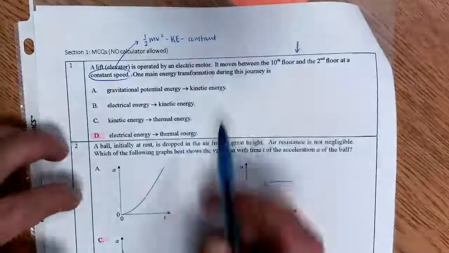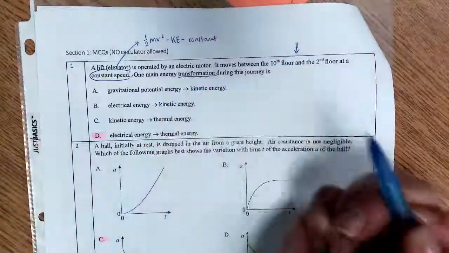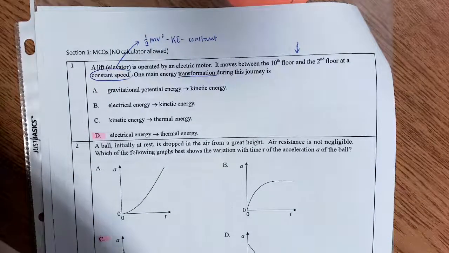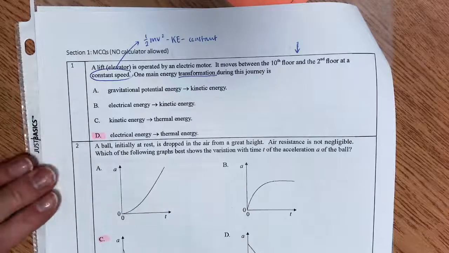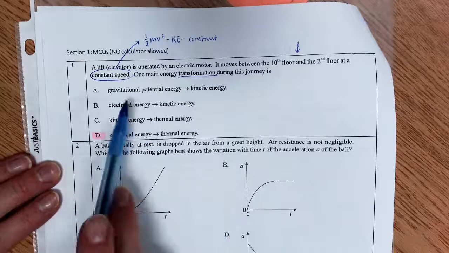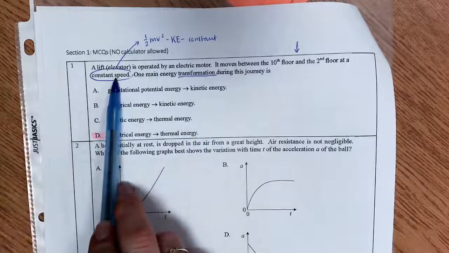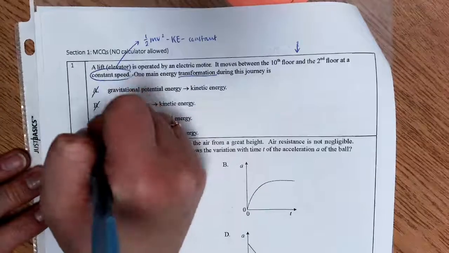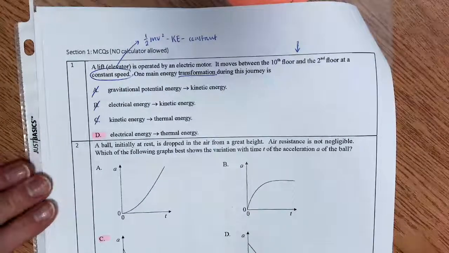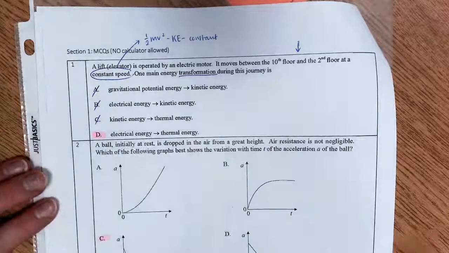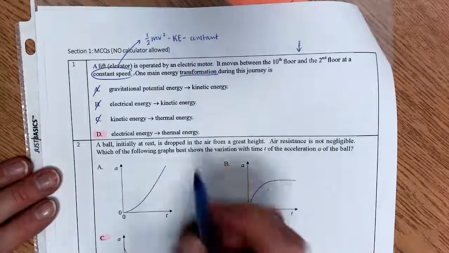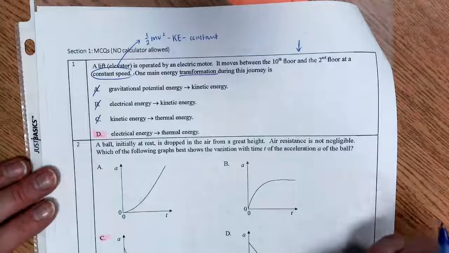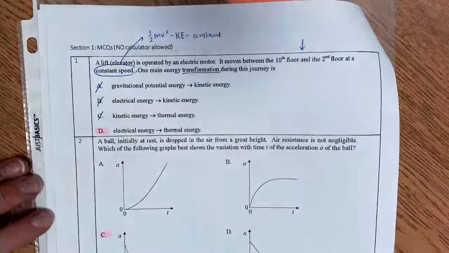Okay, so for a transformation, you have to have a change in the value of that type of energy. So we want to make sure that we don't have kinetic energy as one of the options in our transformation, because we're told that it moves at a constant speed. So the lift must have constant kinetic energy. So that literally gets rid of A, B and C, because we don't have a change in kinetic energy. Leaving us with D, we have electrical energy. There will be some heat loss to the surroundings, and obviously the electrical energy is the thing that's powering the elevator in the first place. So that leaves us with D.